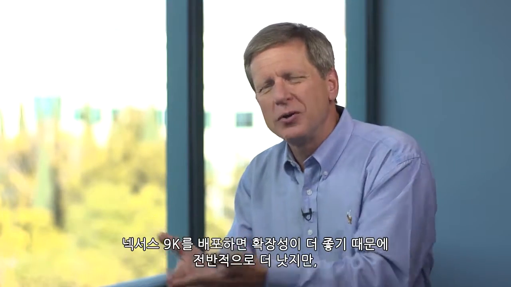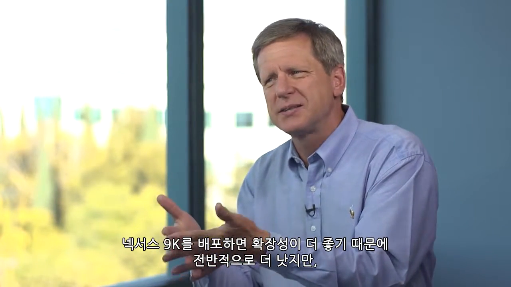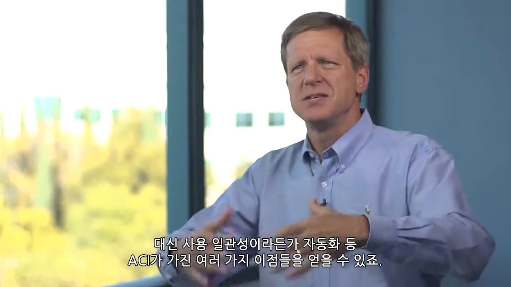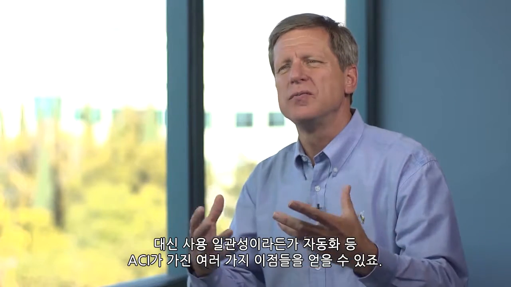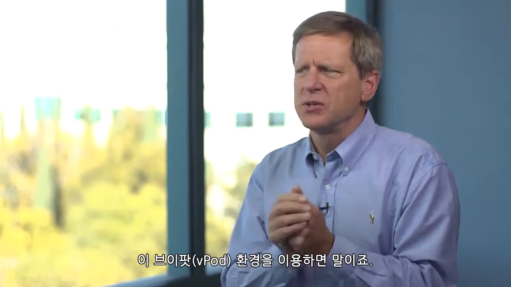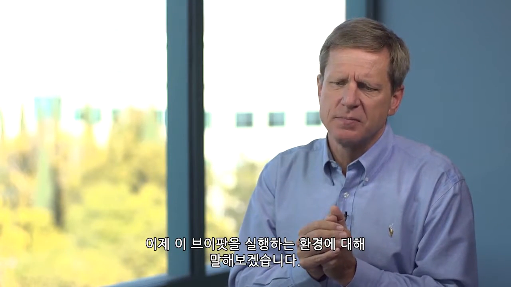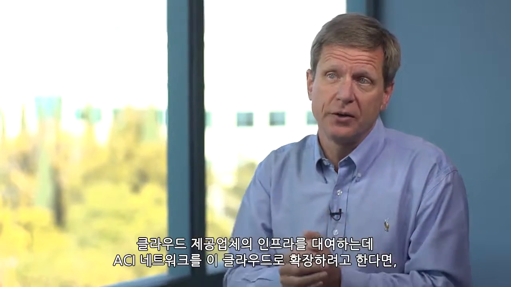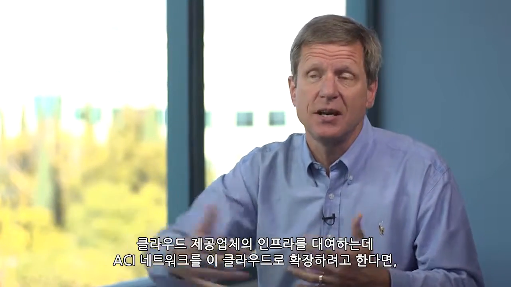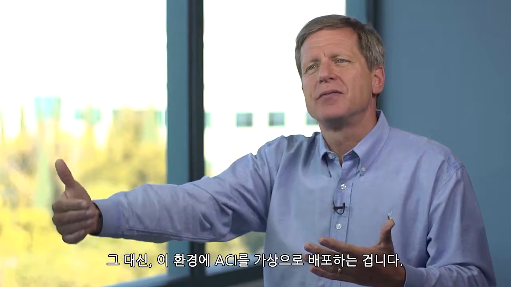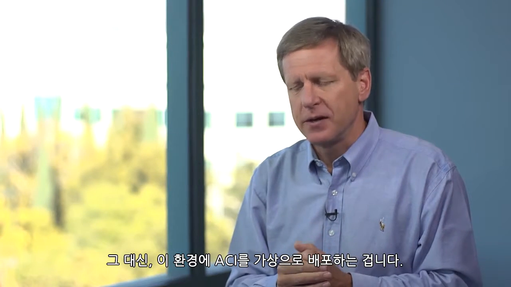It's better overall, you're going to get better performance and more scale with the Nexus 9K, but you will get all of the other benefits of ACI, the consistency of use, the automation, even with this virtual pod environment. So we see this being used in environments where, say, you're leasing infrastructure from a cloud provider and you want to extend your ACI network into that cloud. Well, you don't control the switches, so instead you want to have a virtual deployment of ACI in that environment.